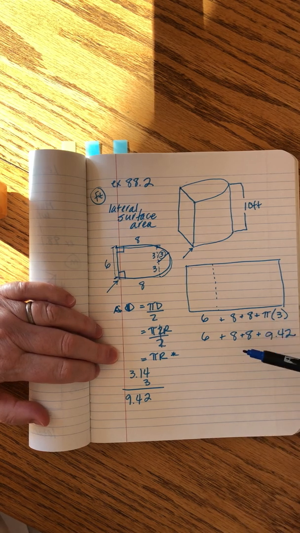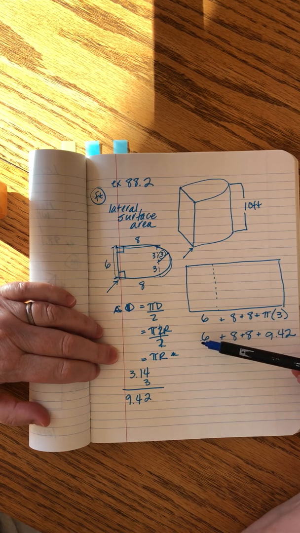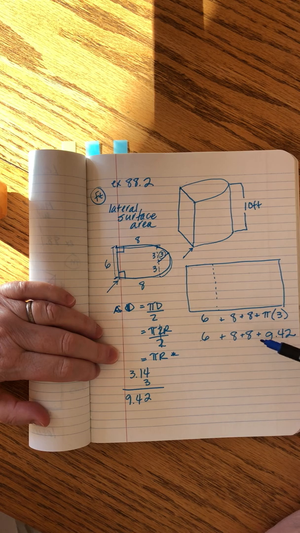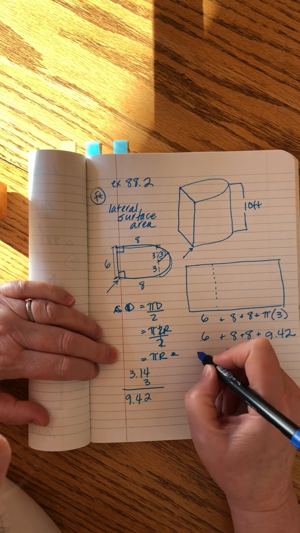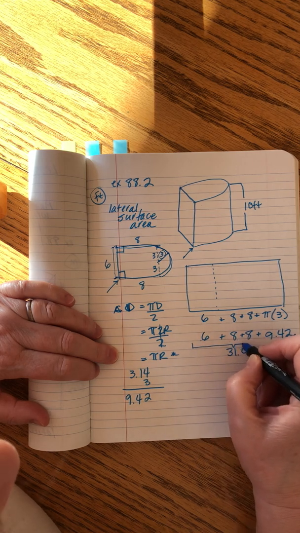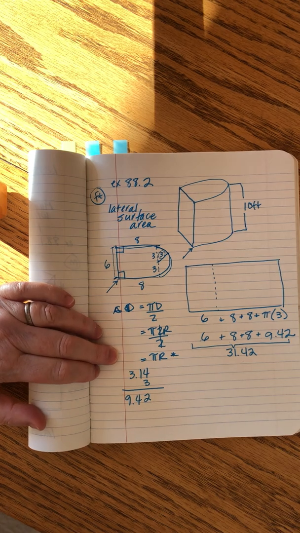Oh boy, what do we have here? 8 and 8 is 16. Plus 6 more is 22. And then 9 is 31, so it's 31.42 is this whole side.